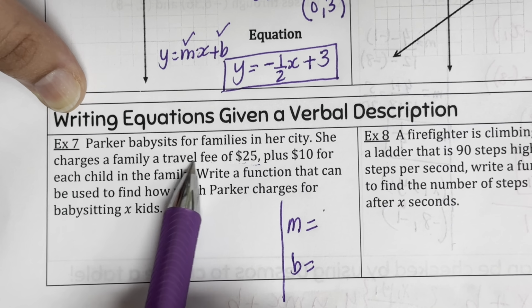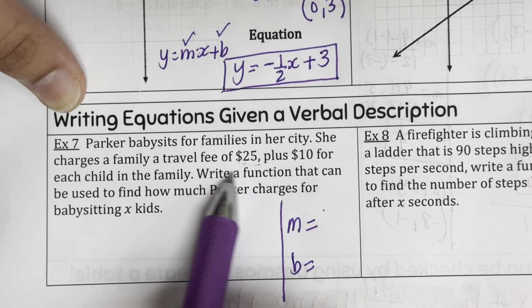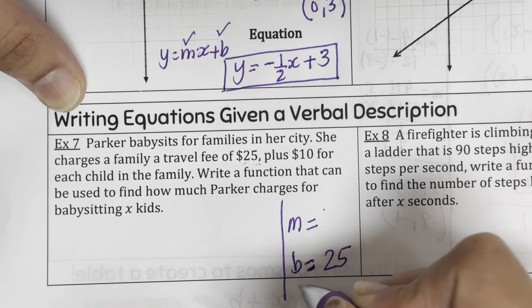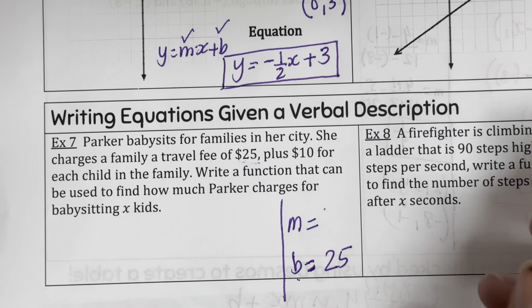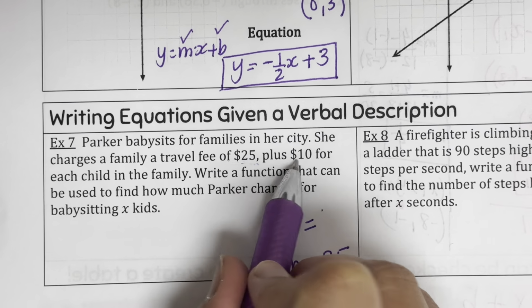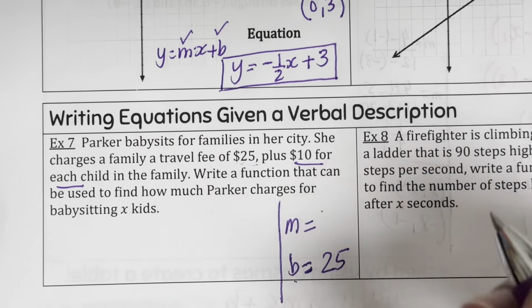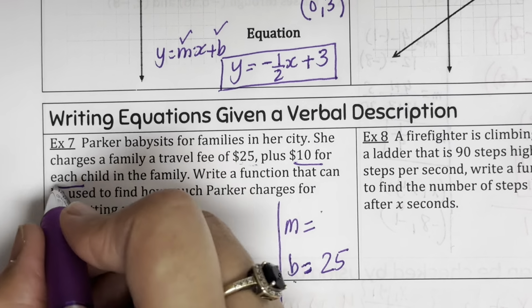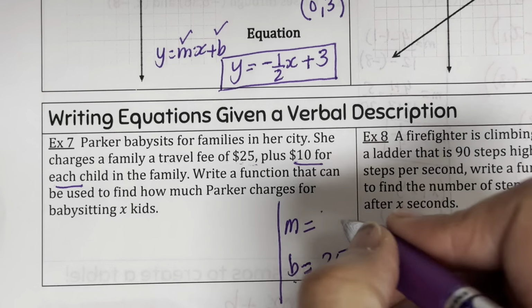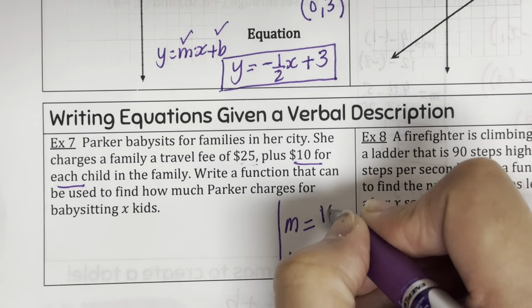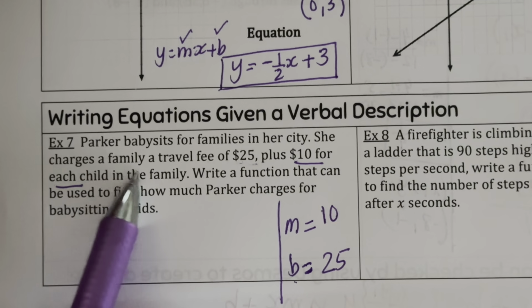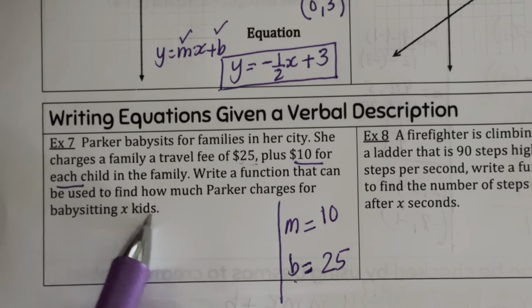She is charging them a travel fee of $25. So one-time fee is just one-time fee. That is the b, y-intercept 25. Plus she's charging $10 for each child. Each child is the m because each child is x. So m value is given as 10. Each child. X is child or kids.